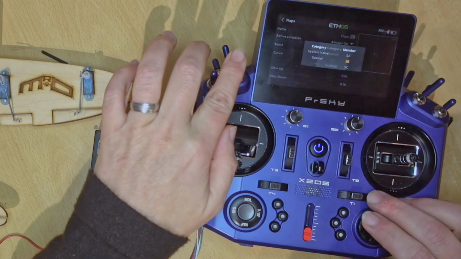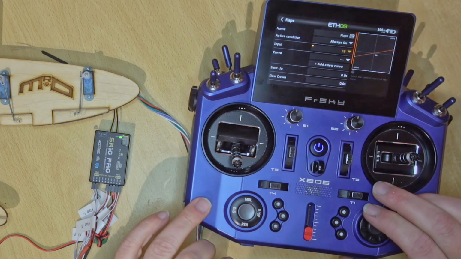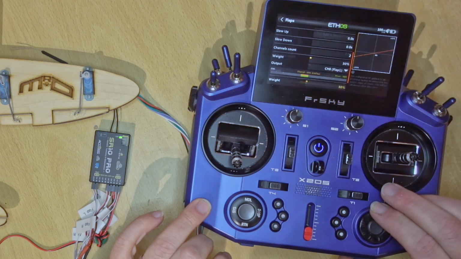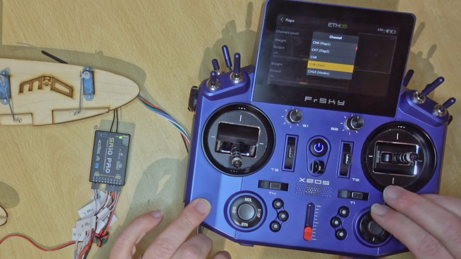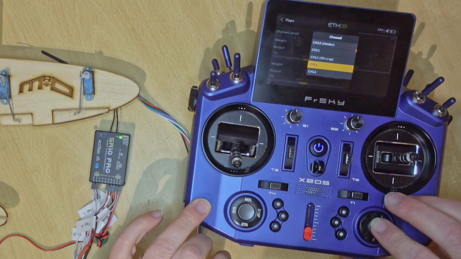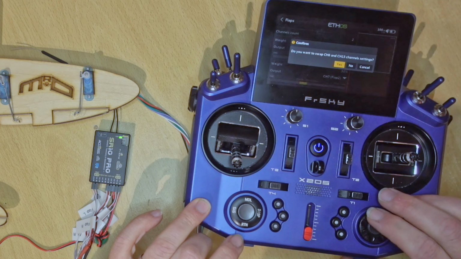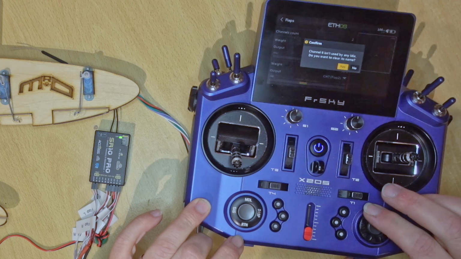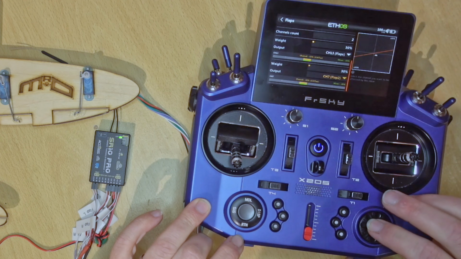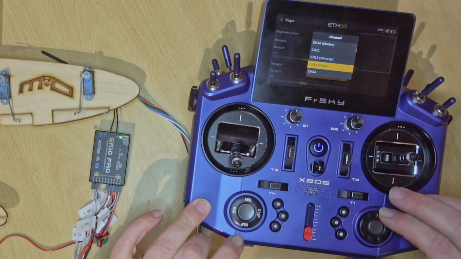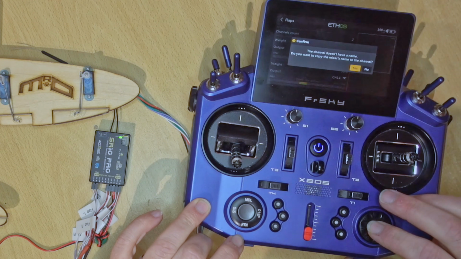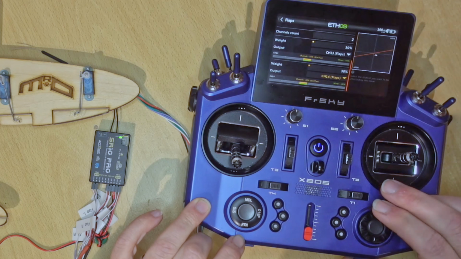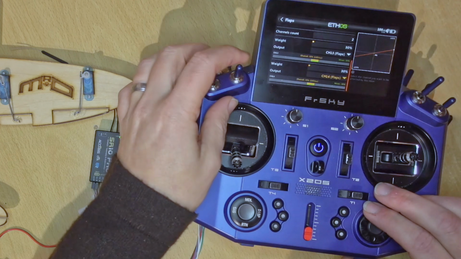Input, I'm going to use this switch here, and I'm going to output flap 1 on channel 13. And flap 2 on channel 14. So now we have our flaps.